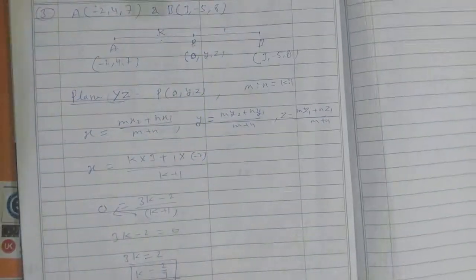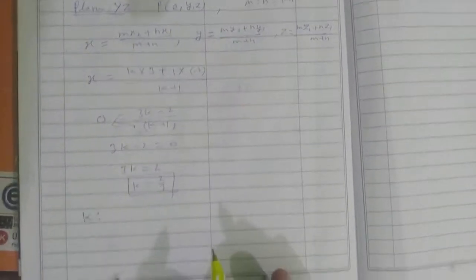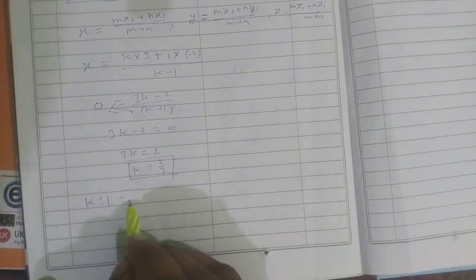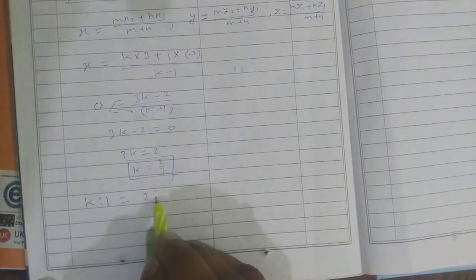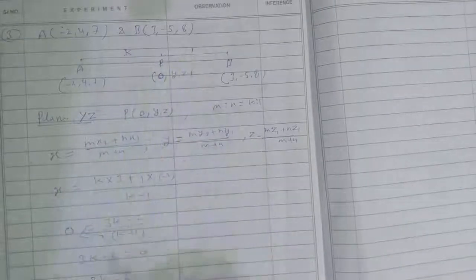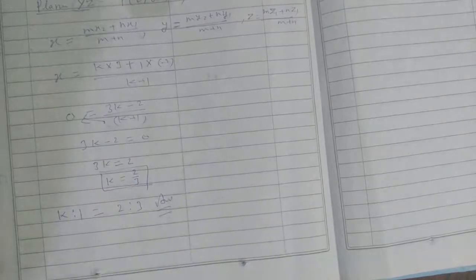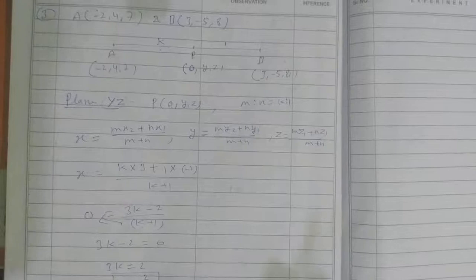So what is the value of k:1? The k:1 ratio here is 2:3. So this is your final answer. You will solve every question according to this way.